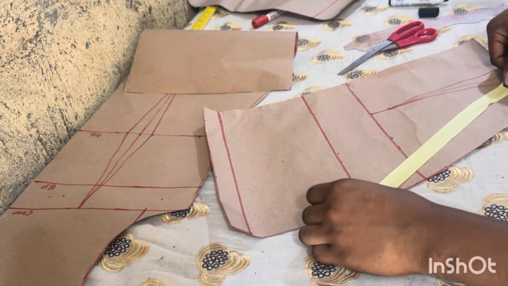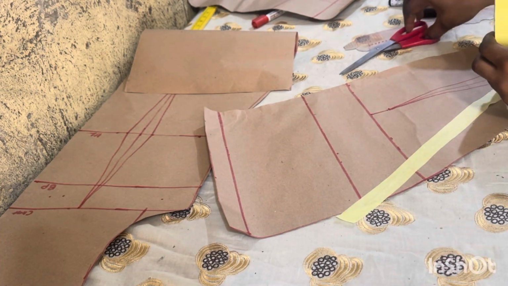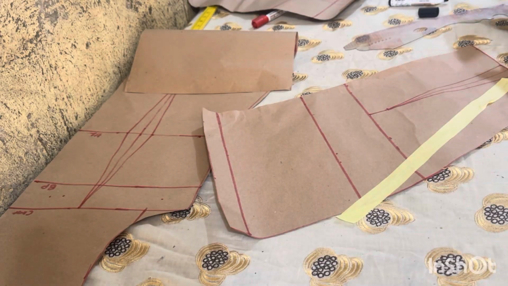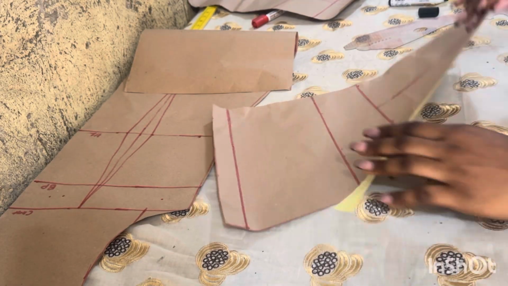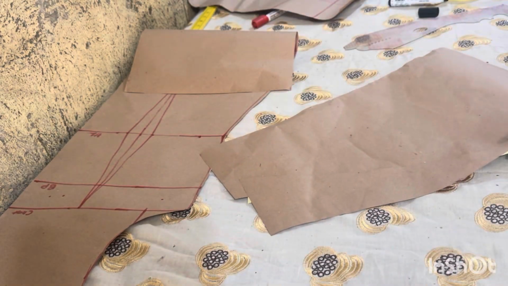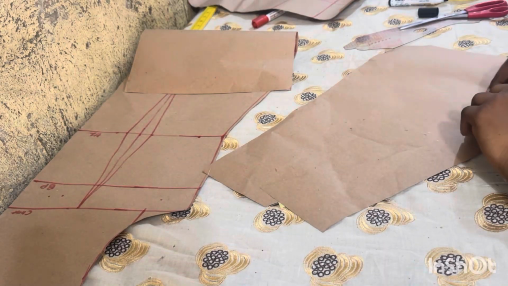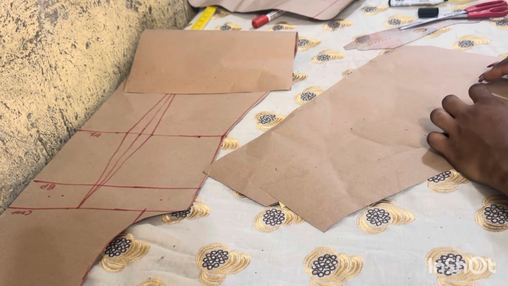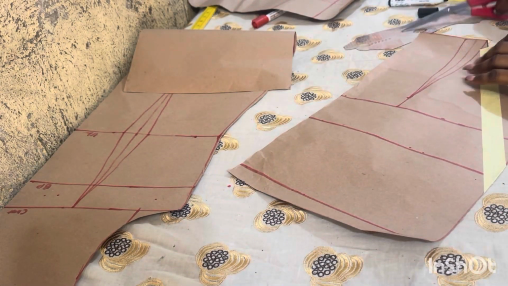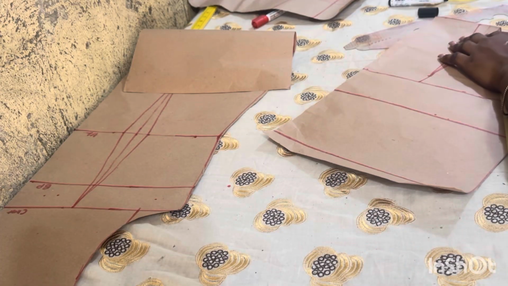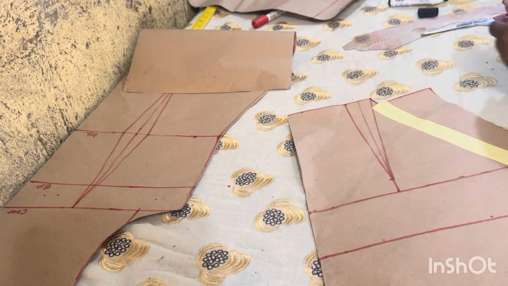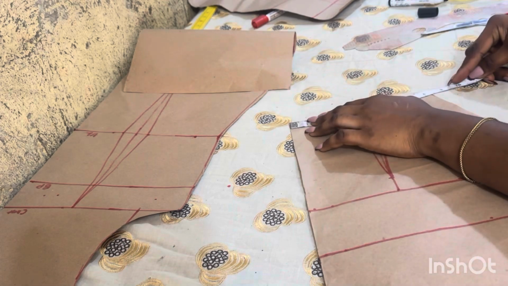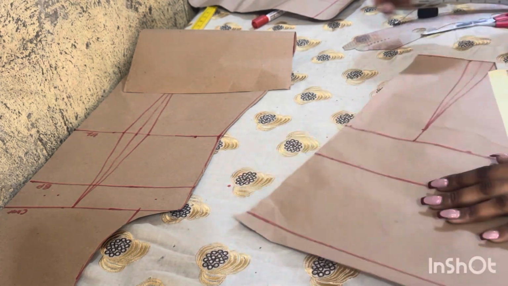Don't worry, your measurements on the hip line will still be the same, and then when you measure your waistline, you will notice that you've gone back to your normal waist measurements. This way you've contoured your pattern, and still without letting your dart show. So if you notice, the upper part, one side is lower than the other side, meaning it's not complete.